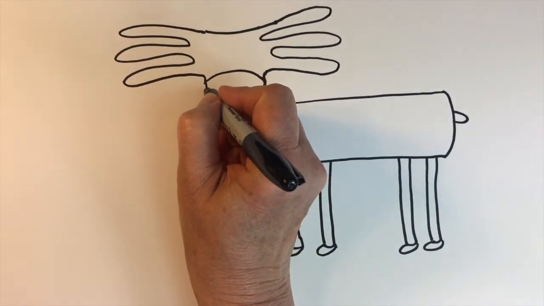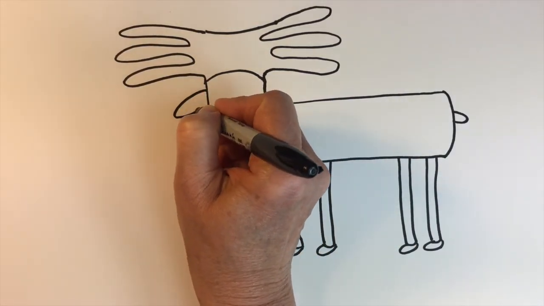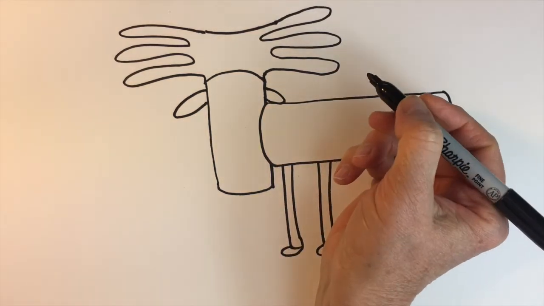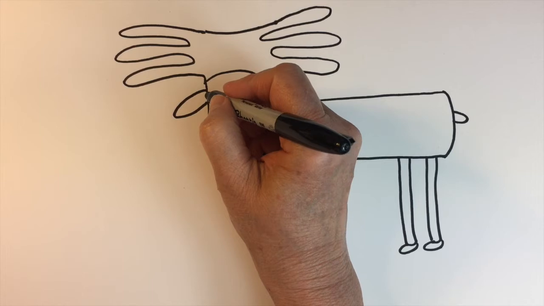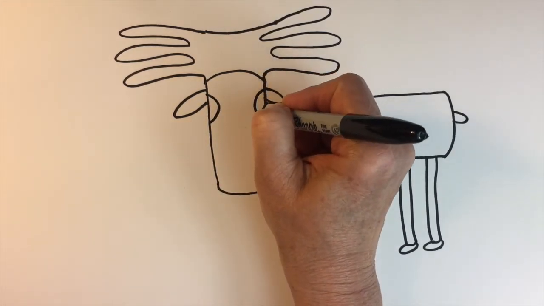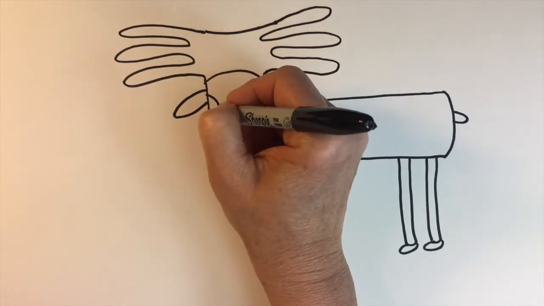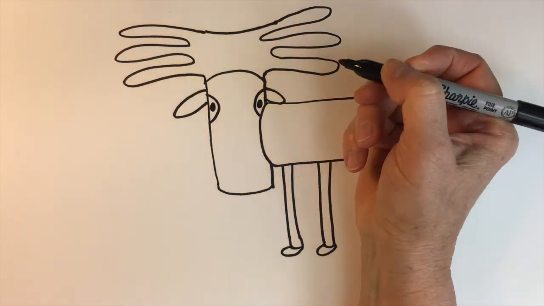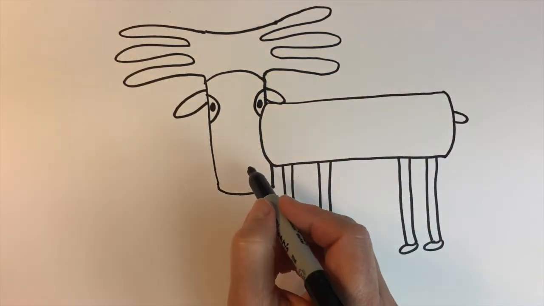Let's do his face now. We're going to just create some kind of sideways, drooping down ears. And his eyes will be arches that are just kind of on the side there, and we'll create some ovals, fill them in for his eyes.